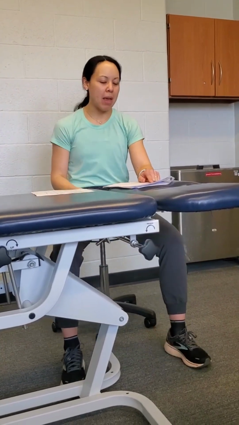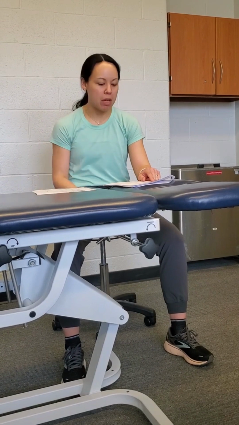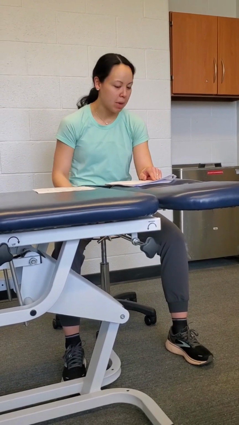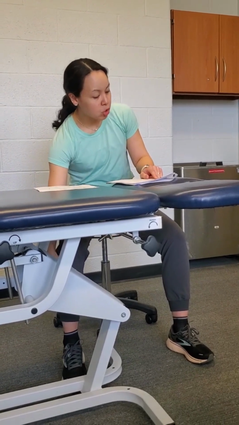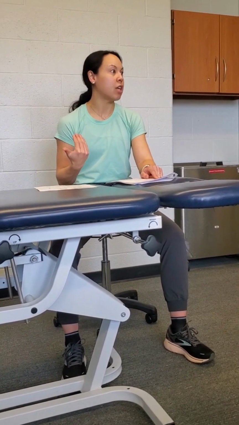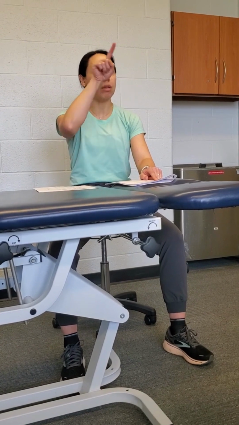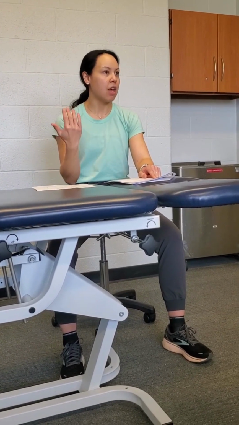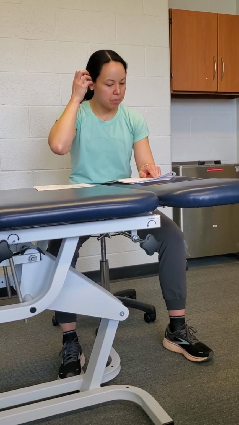So you really have to pay attention to what the machine's doing and what the patient's doing, which is not a bad thing. You should be paying attention to that anyways. During the 30 seconds of rest though, the cuff stays inflated the whole time. It's not until they're completely done with those 4 sets that you want to deflate the cuff.